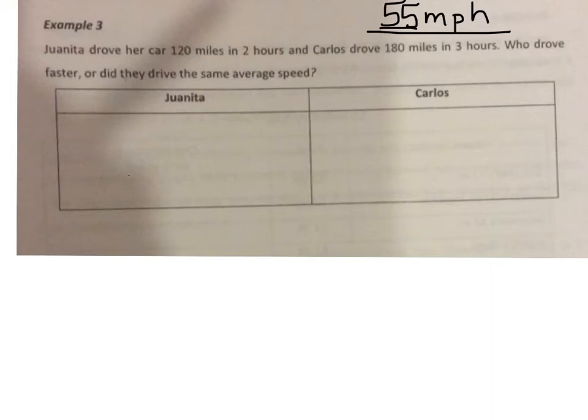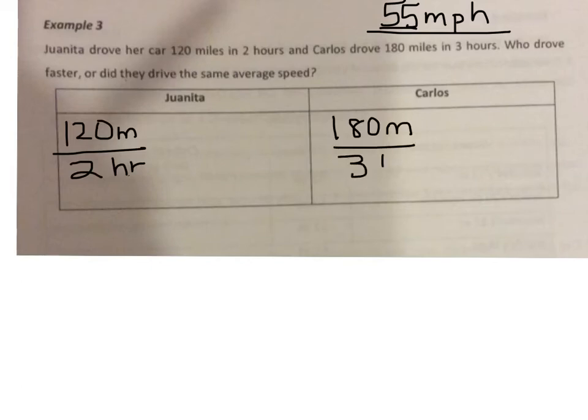If I look at the question, I look at Juanita, it doesn't tell me how fast she's driving per hour. It does tell me, though, she drives 120 miles in 2 hours. So that is what she's doing. Then if I go over to Carlos, Carlos is driving 180 miles in 3 hours. And we are supposed to figure out who's faster.